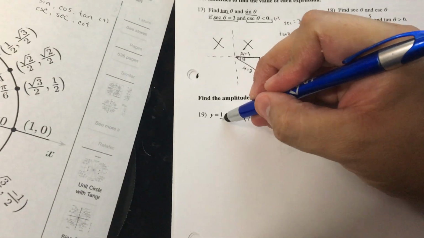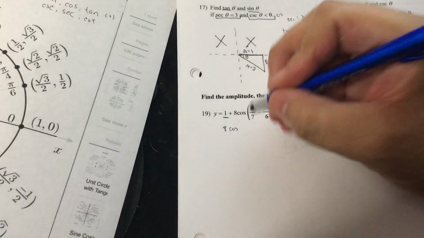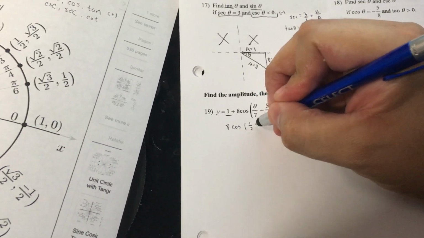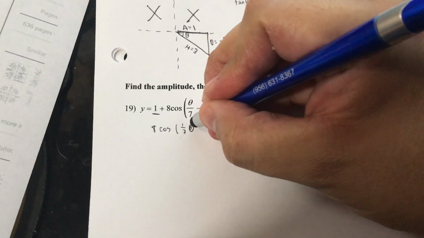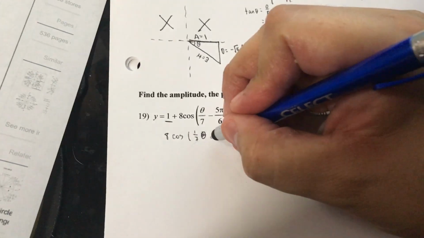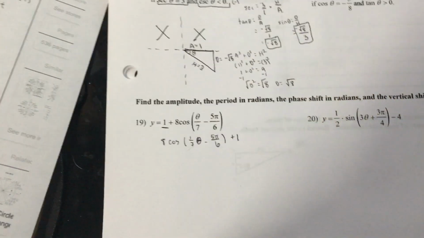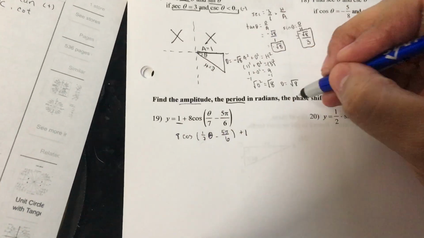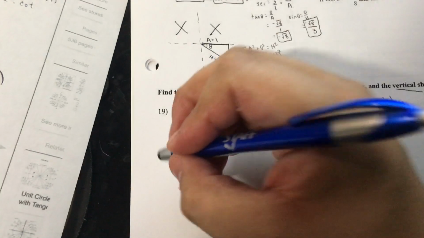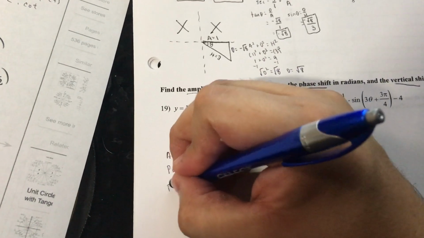So again, here I have the 1 in front, so they can move stuff around. So this is the same as saying 8 cosine 1 over 7 theta, or x, doesn't matter. I wrote this kind of small. Theta minus 5 pi over 6, and then you put the plus 1 at the end. So that's the same thing. So here they're asking for the amplitude, the period, phase shift, and the vertical shift. So let's go ahead and write that stuff down. Amplitude, period, phase shift, vertical shift.